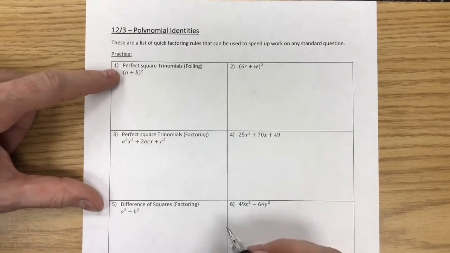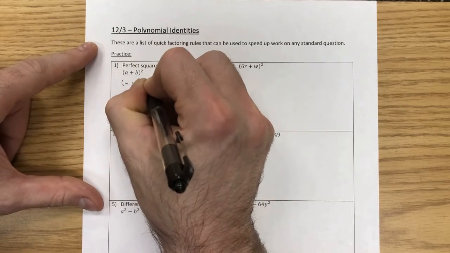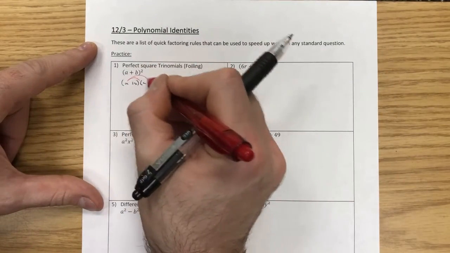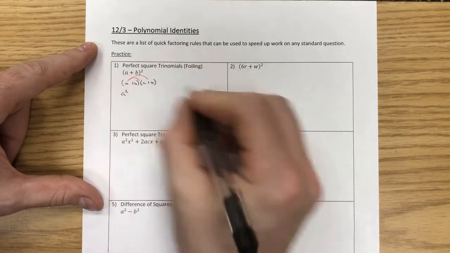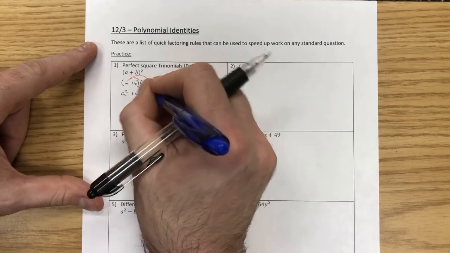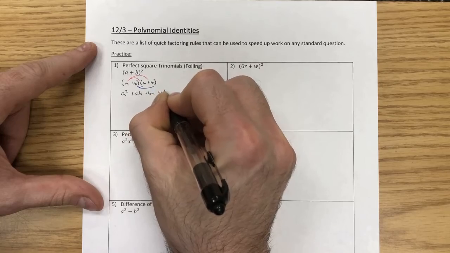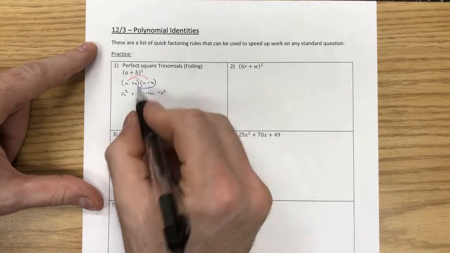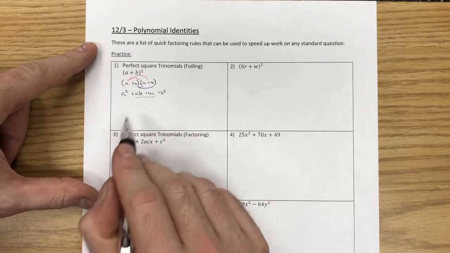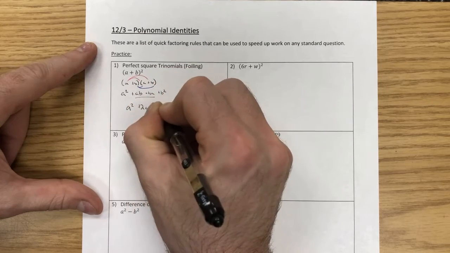So if I have an equation like a plus b squared, that's telling me that I have a plus b times a plus b. I am going to distribute my a to both terms. So I'm going to get a times a, which is a squared, a times b, which is ab. And then I'm going to distribute my b to both terms. I have b times a, and then I have b squared. Well, I notice that these two middle terms, it's ab, and this is ab, just backwards. So I can combine those, there's two of them. So I have a squared plus 2ab plus b squared.